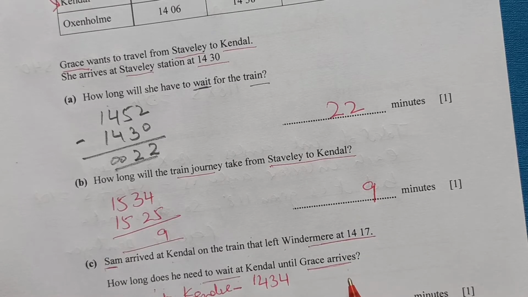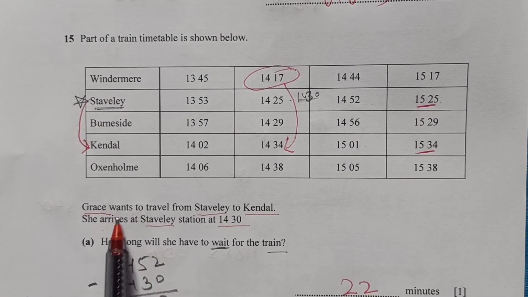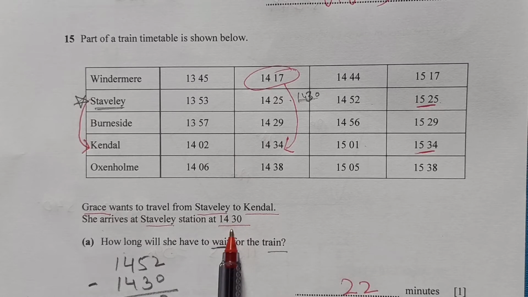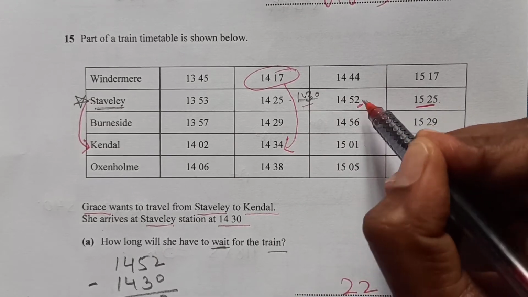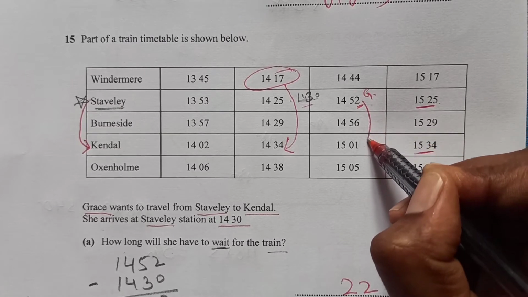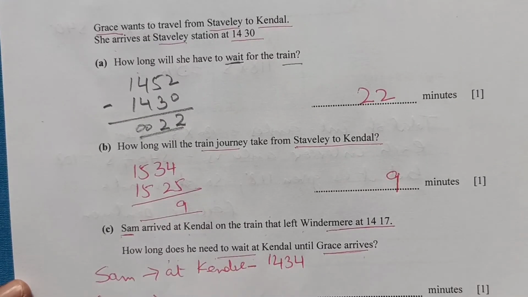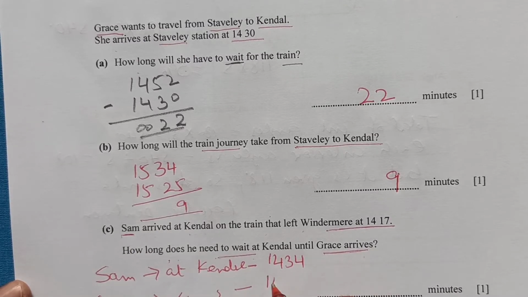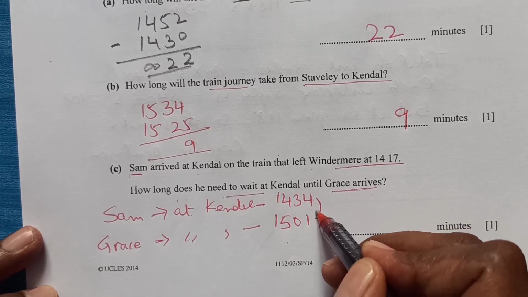Let's go back. Where is Grace? Grace wants to travel at 14:30. So at 14:30 she was here, so she is taking this train, right? This is for Grace. So she will arrive at this station at 15:01, right? So Grace is at Kendal at 15:01. So Sam arrived before and Grace is afterwards, right? So we need to find out how much time is between these.